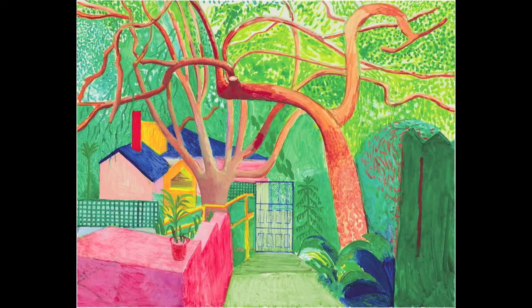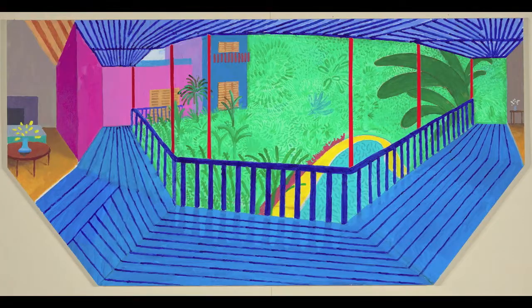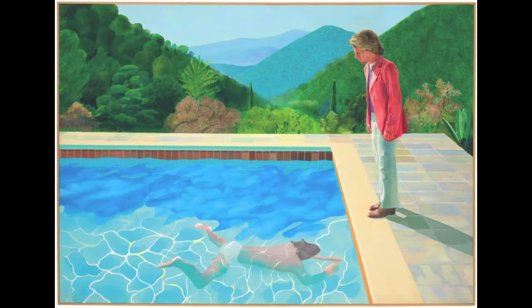We're going to be doing a project inspired by David Hockney. He was an important artist of the 20th century and had a lot of involvement in the pop art movement. His paintings are known for their bright and vibrant color palettes, and some of his most famous works include his paintings of swimming pools, as you can see here.